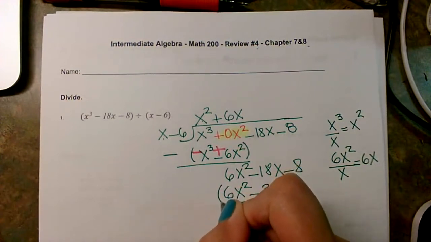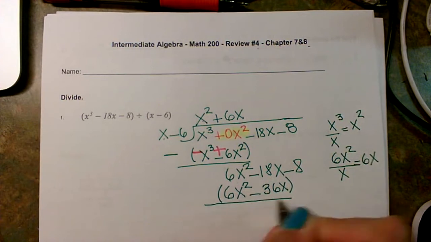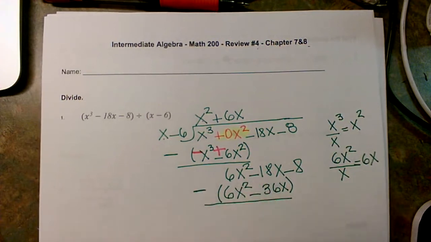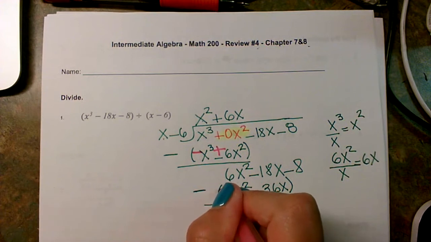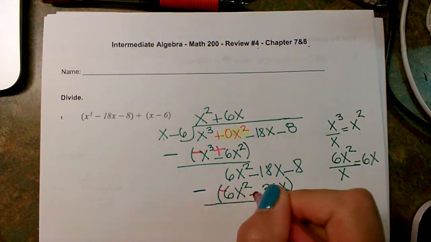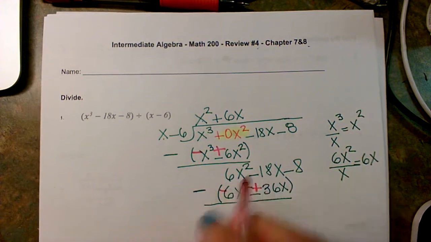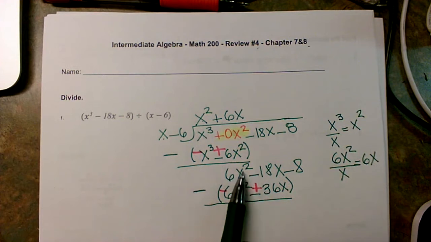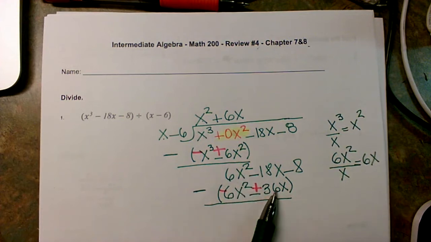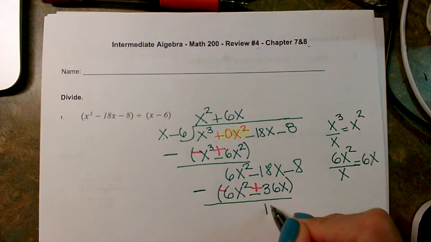But, hold on, this is negative, we're subtracting. So what happened here? This one becomes negative, positive becomes negative, negative becomes positive. Making a 0 here, positive 36 minus 18x, it would be what? 18x.